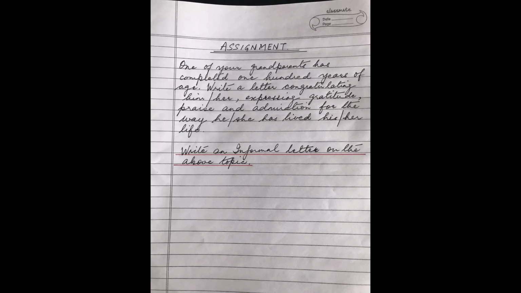I hope you have followed all the instructions I gave you today. Now, a little assignment for today. Kindly write this informal letter following the guidelines that I have taught you. One of your grandparents has completed 100 years of age. Write a letter congratulating him or her, expressing gratitude, praise, and admiration for the way he or she has lived his or her life.